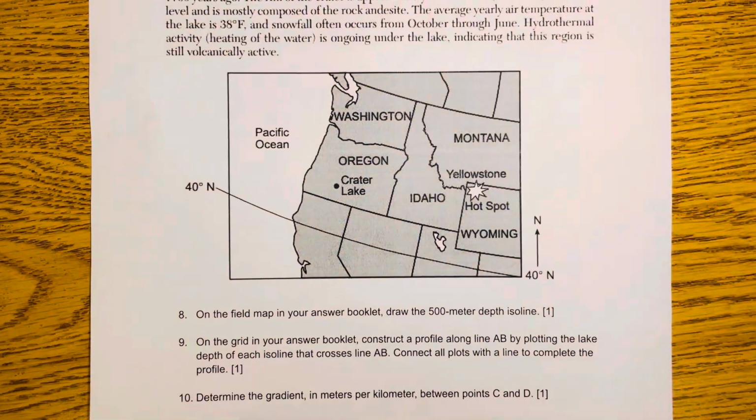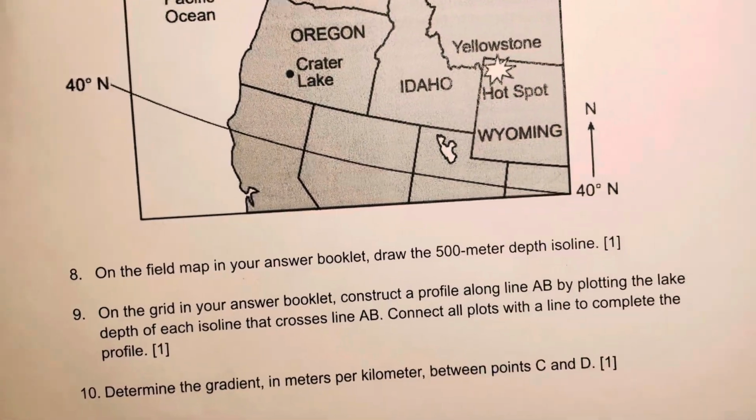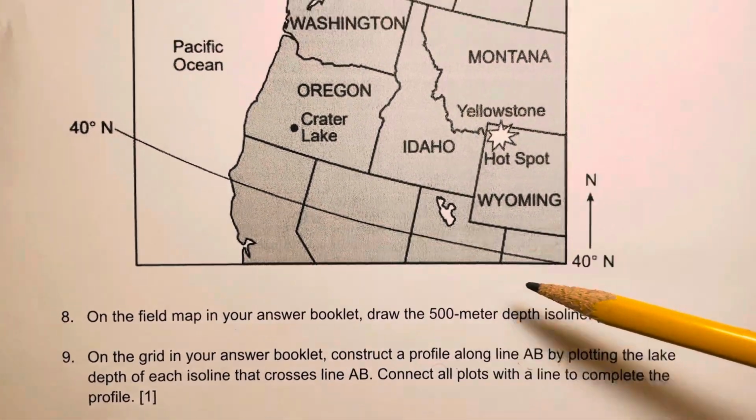Hey guys, we're continuing with our Regents review session. We're going to answer question number 9. On the grid in your answer booklet, construct a profile along line AB.